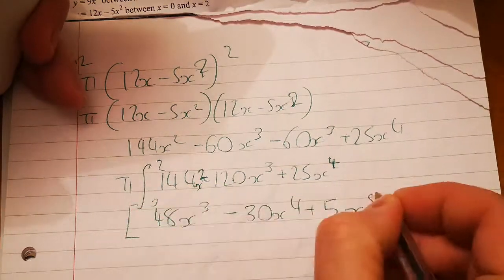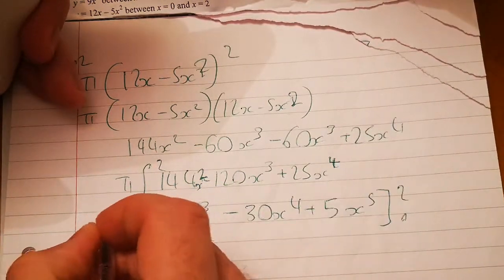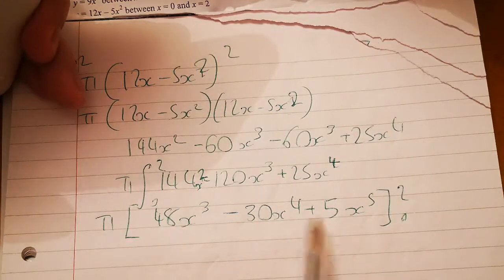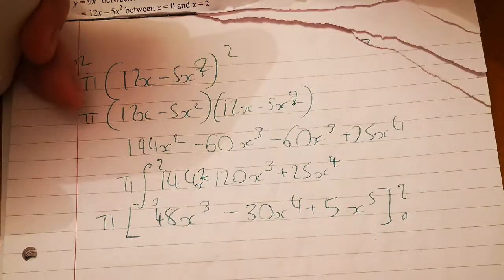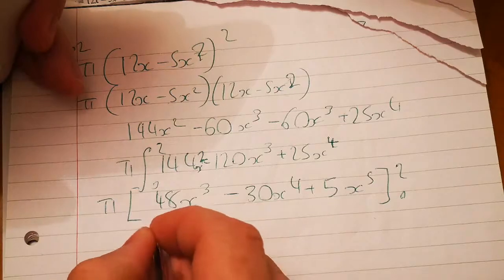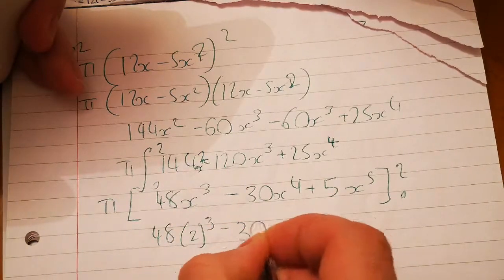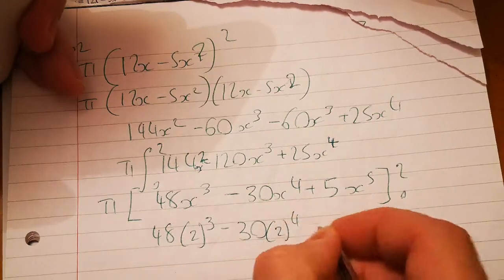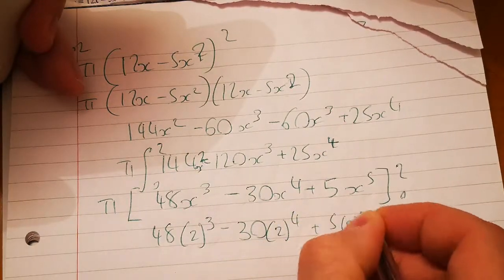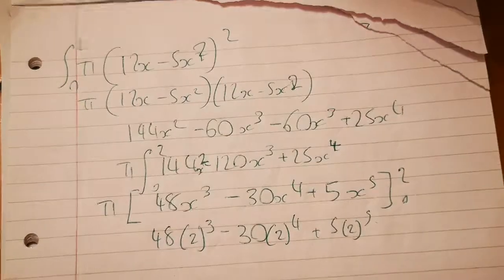And I'm going to have to do this with the limits of 2 and 0. I'll pi it. Same as before, I can't be bothered to put 0 in because all of that equals 0. So I'm going to put 2 in. So we've got 48 times 2 cubed minus 30 times 2 to the power 4 plus 5 times 2 to the power 5. I'm just going to type all that into my calculator.